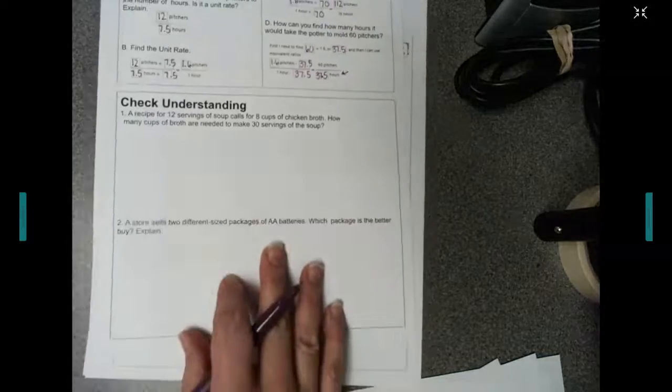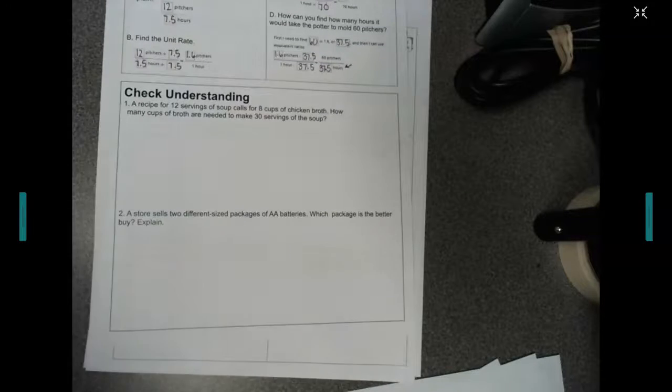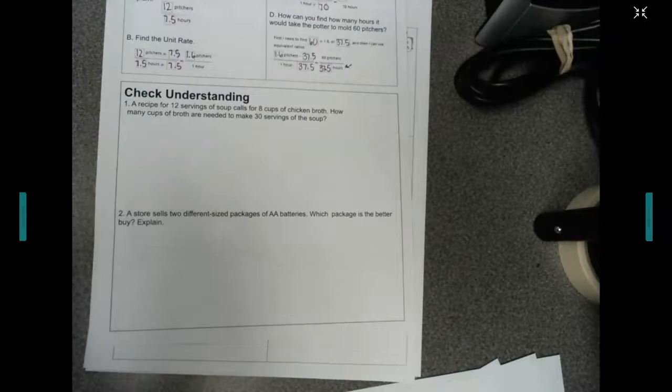And then we have check understanding. So pause it if you need to. Well, you should pause it so you can see how to do this. And then start it again so you can see if you got the right answer.